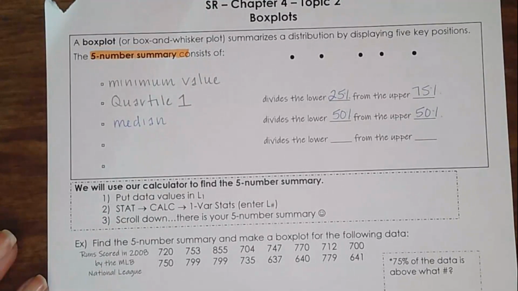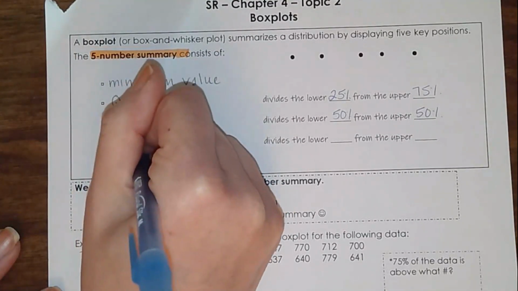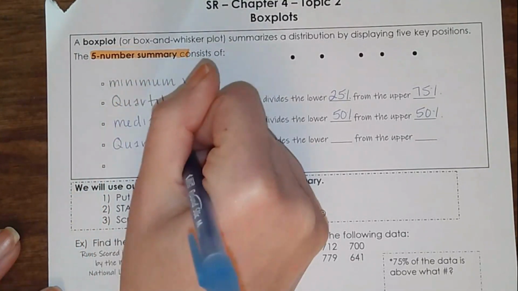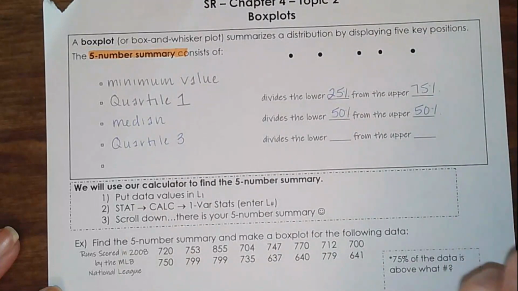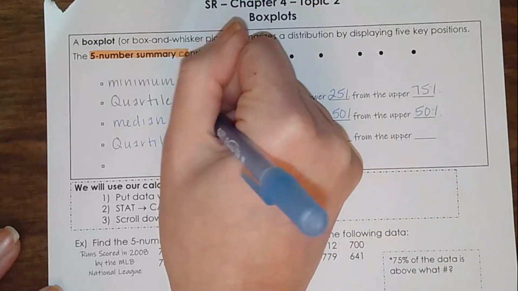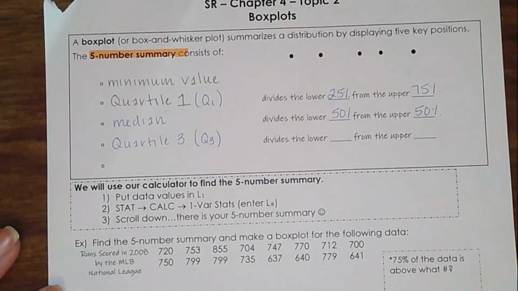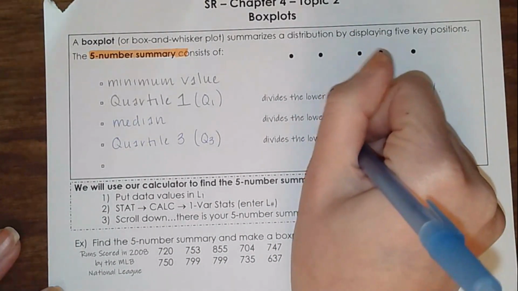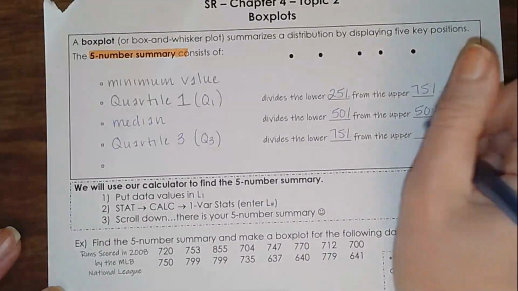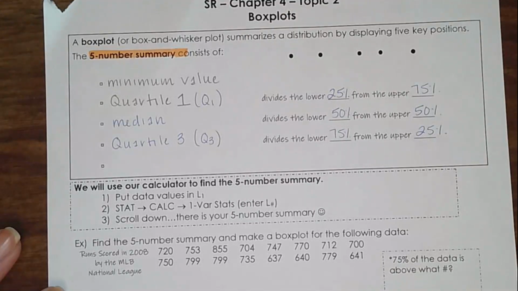The fourth statistic in the 5-number summary is quartile 3. Which you guys, I should also mention, quartile 3, we abbreviate Q3. Quartile 1, we can abbreviate Q1. Quartile 3 divides the lower 75% of the data from the upper 25%. And then the last number in the 5-number summary is your maximum.